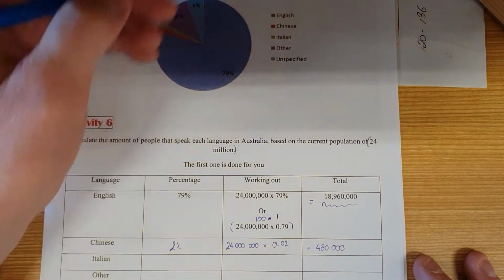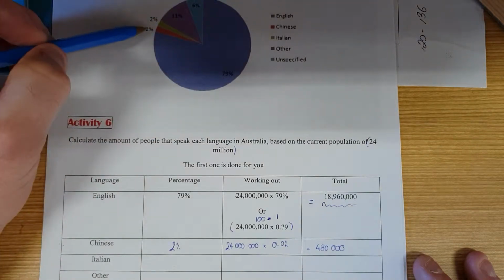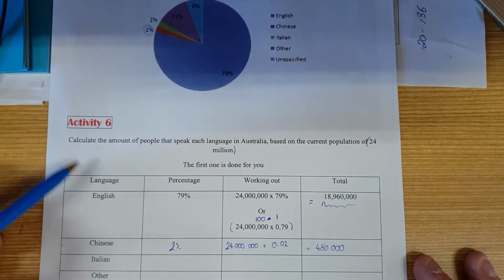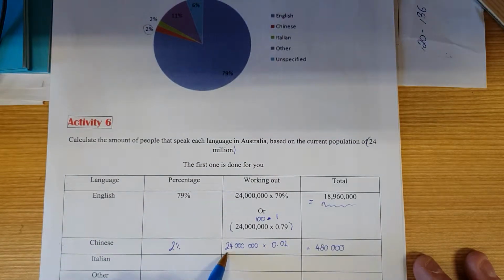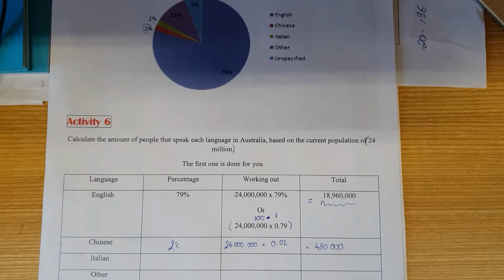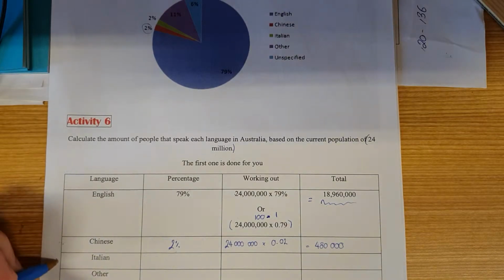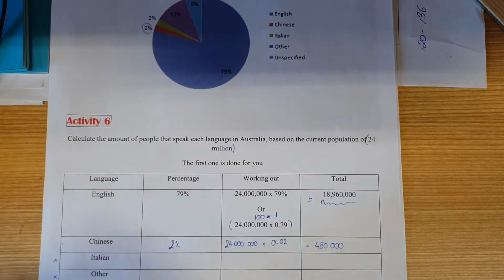The next one I've done for you as well is Chinese. We go up here and I find Chinese in our key, which is red. We know that the red portion of that pie graph represents 2%. So the Chinese percentage speaking is 2%. So we times 24 million, which is the total population, by 2%, which represented as a decimal is 0.02, and that gives you 480,000.